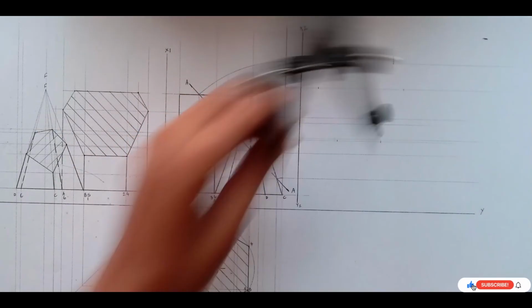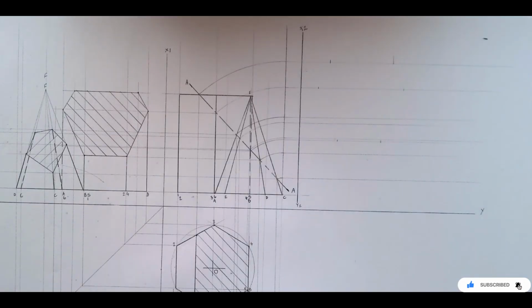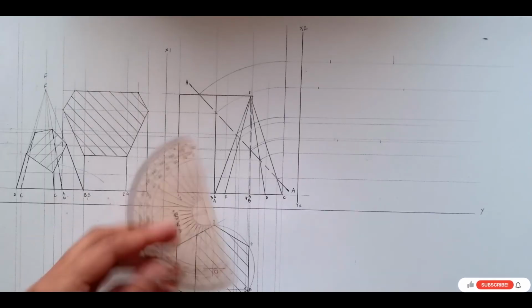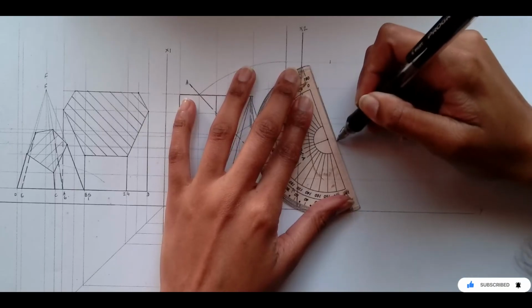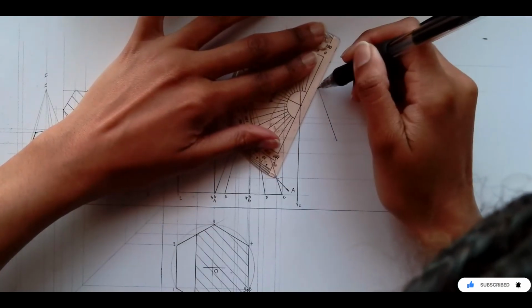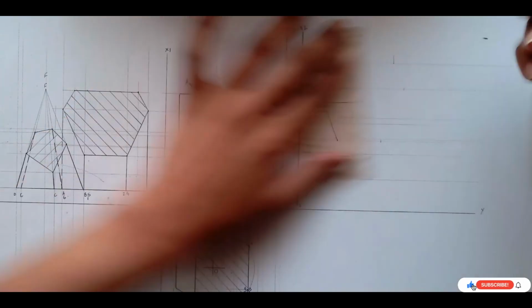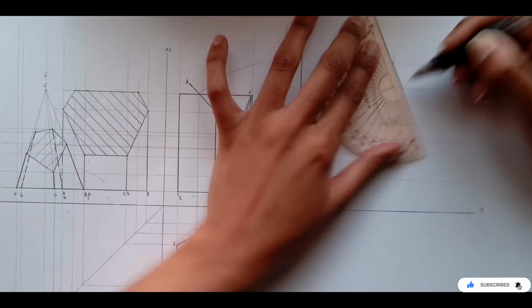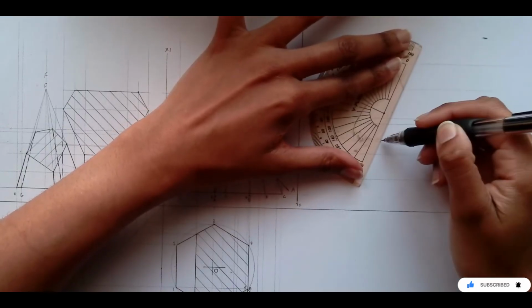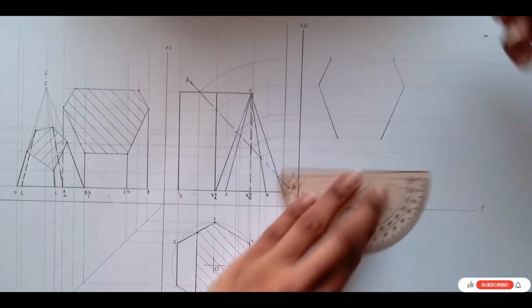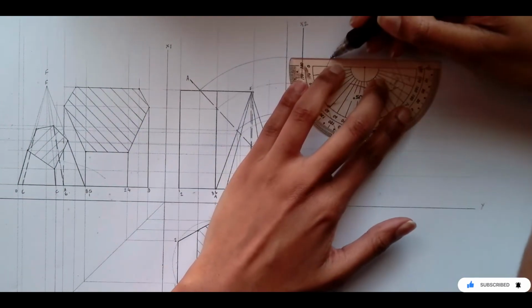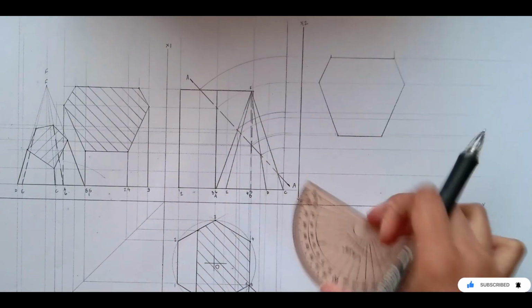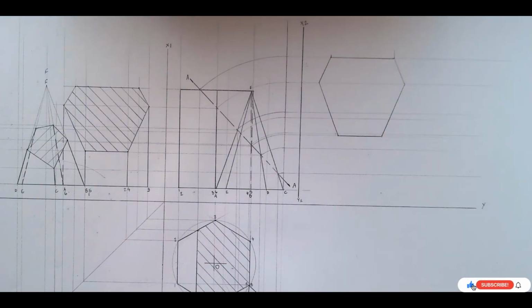XY to the, and then immediately join them, hatch them in the same direction as you've been hatching the prism cut surface. So this is your prism.